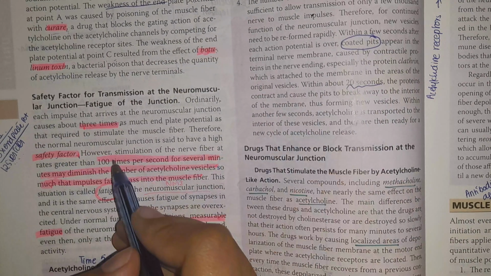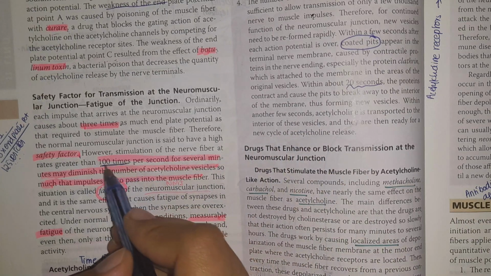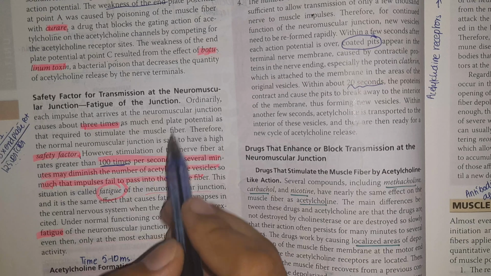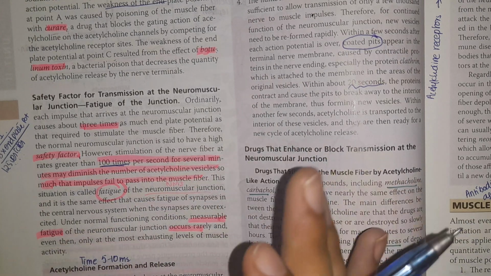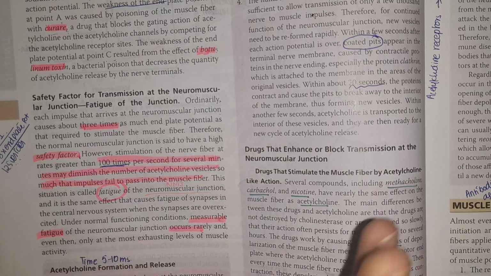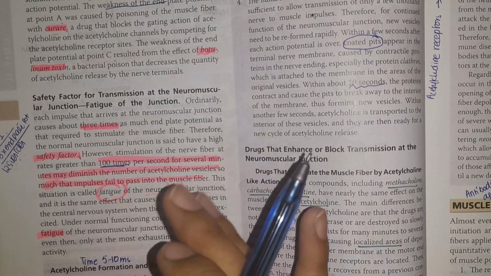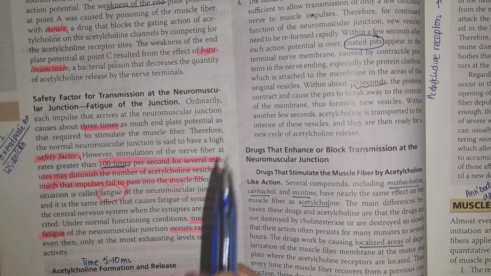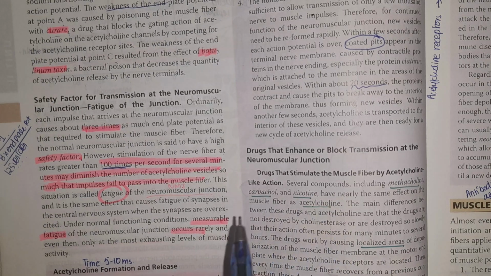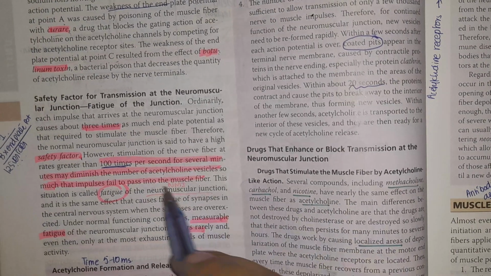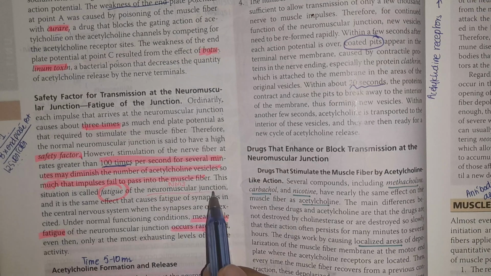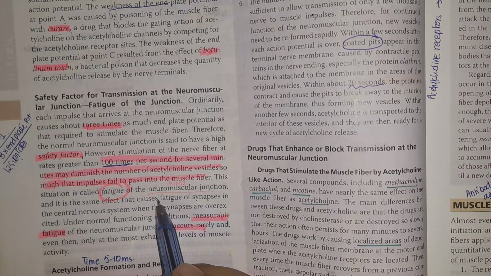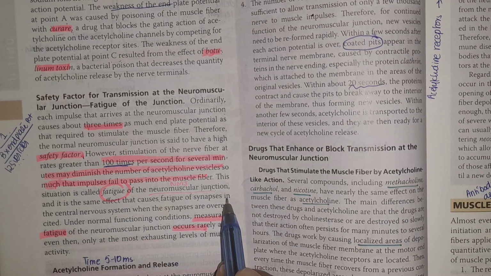Understood? And now they are saying, if the re-excitation is 100 times per second, what will happen? The muscle, the postsynaptic membrane, will be fatigued. It will no longer be able to process all those re-excitations, or do the excitation again and again, because the rate is very large. This situation is called fatigue of the neuromuscular junction, and it is the same effect as fatigue of the synapses in the central nervous system.